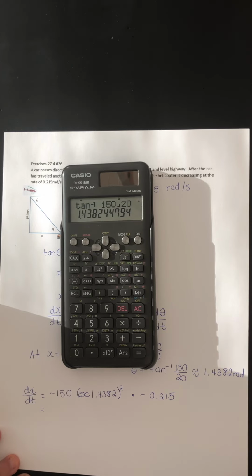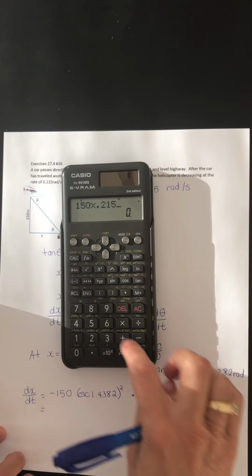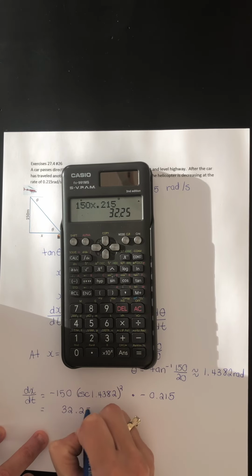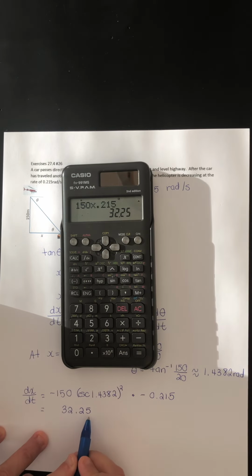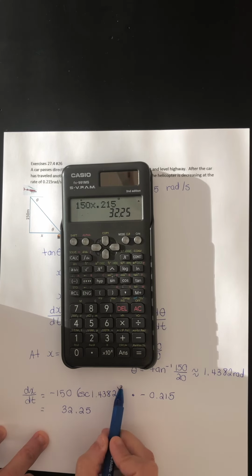Okay, and of course, we can simplify this by multiplying 150 by 0.215. And that's 32.25. So we have 32.25 times the square of the cosecant of that angle.